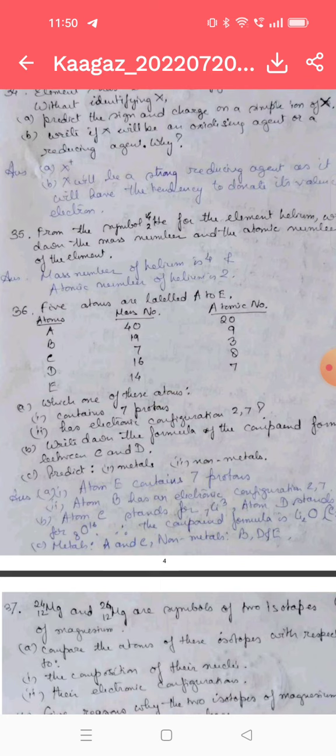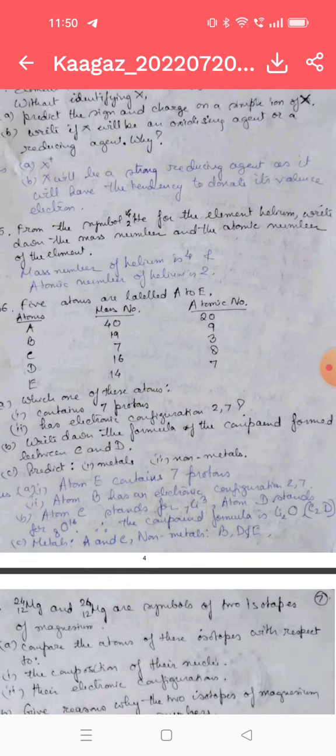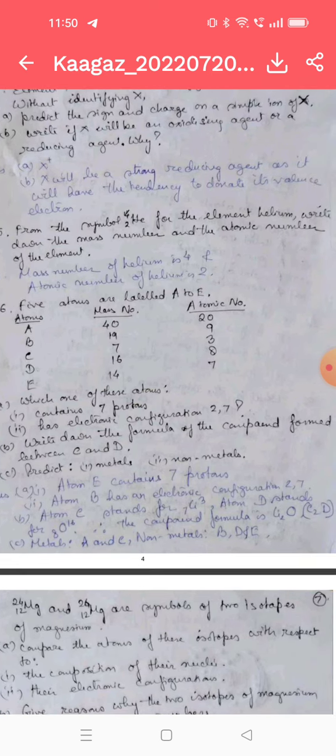Here there is a sharing of electrons. If we consider C as lithium and D as oxygen, then we will see that 2 lithium atoms are required with 1 oxygen. The sharing of electrons happens and the compound is formed as Li2O, or you can say C2D according to this question, as C and D are considered. So we will say C2D.